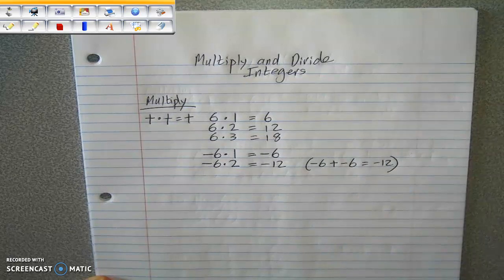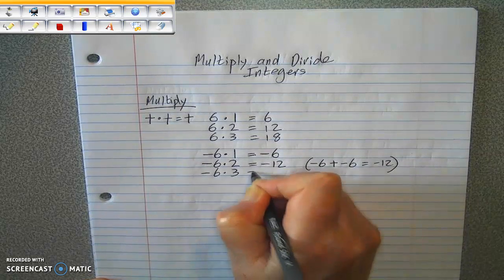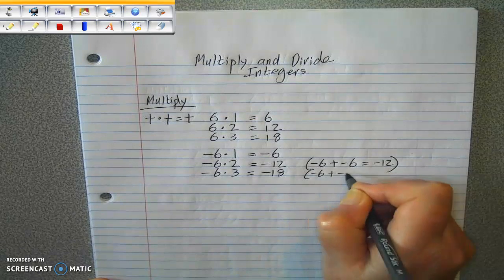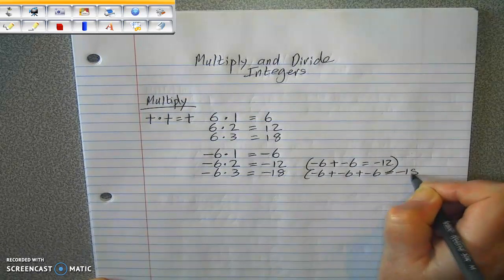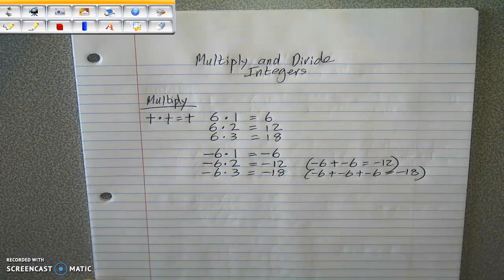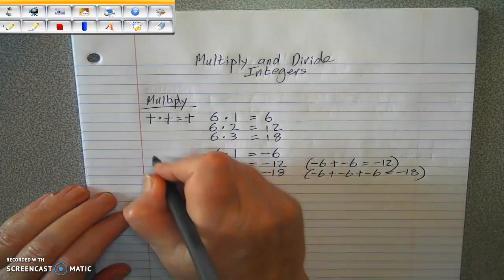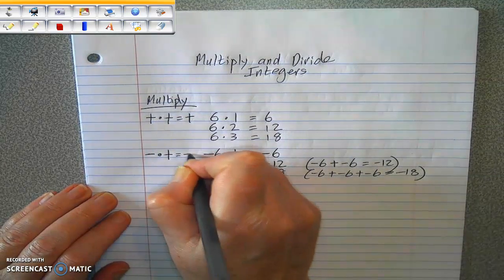So it fits in with our addition rules. And then -6 times 3 is going to be -18, because -6 plus -6 plus -6 is -18. From these three, you can see that a negative integer times a positive integer is negative.